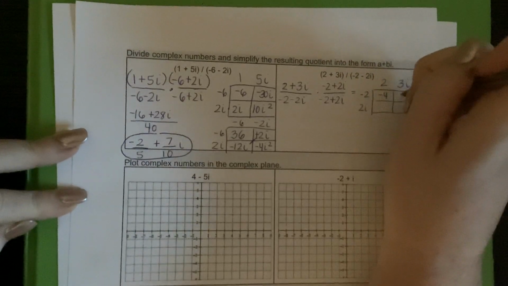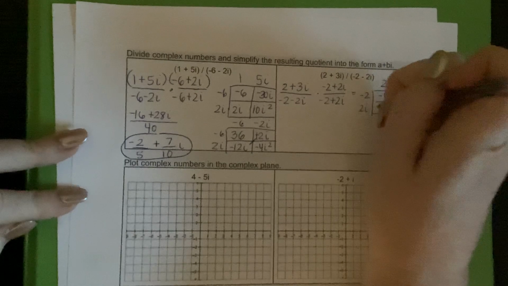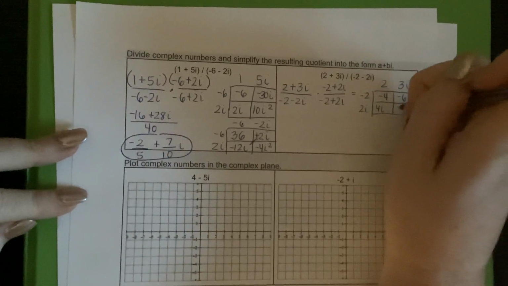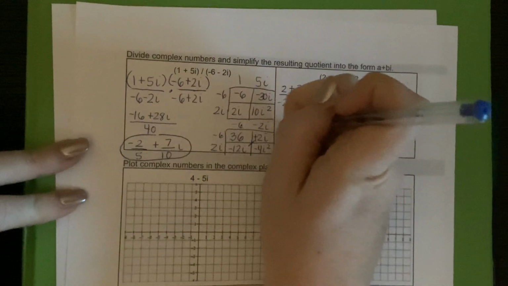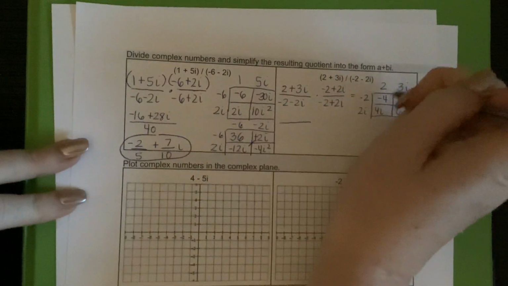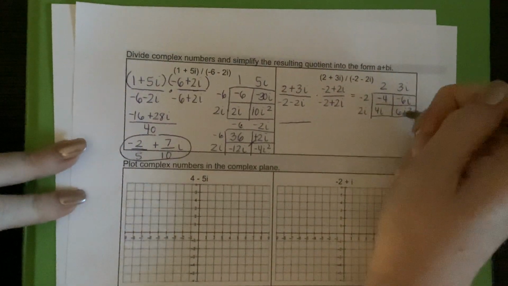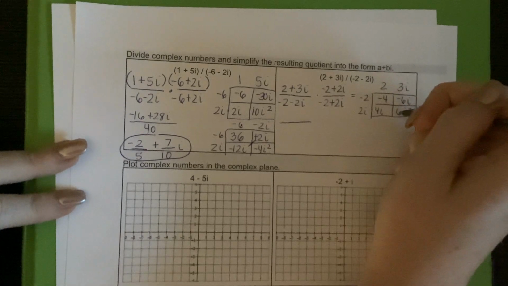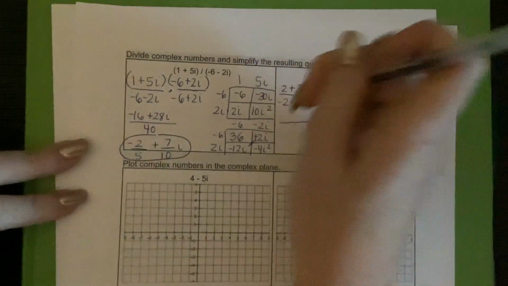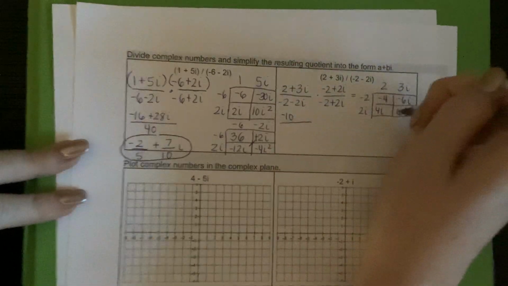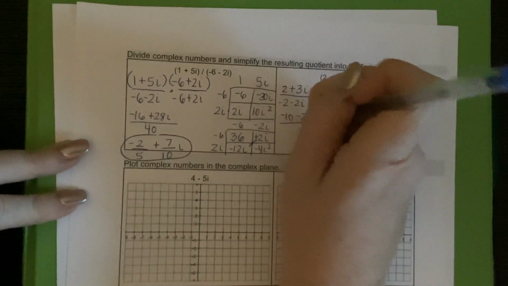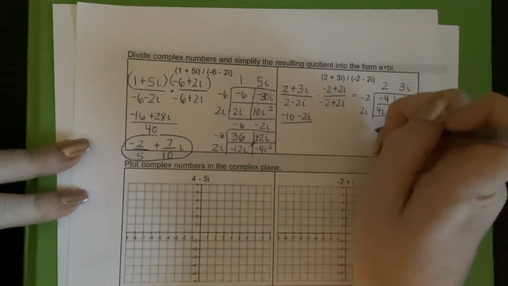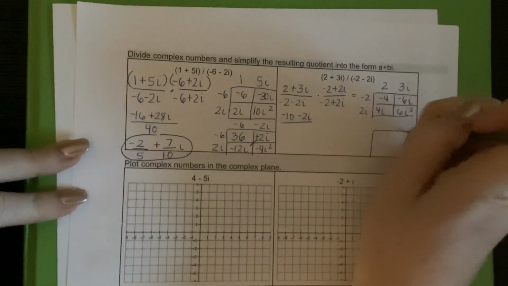This is going to give us -4, -6i, positive 4i, and then this is going to give us 6i squared. Okay, so what that's going to give us is negative 4, and then this is going to be negative 6 because it's 6 times negative 1. That's going to give us negative 10. These are going to get added up. 4i and negative 6i is going to be negative 2i, and then we're going to multiply our denominators.